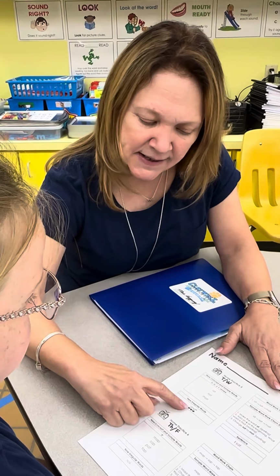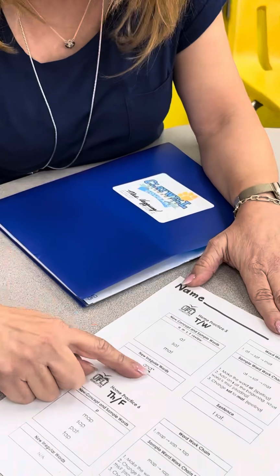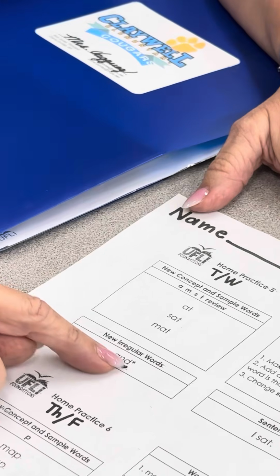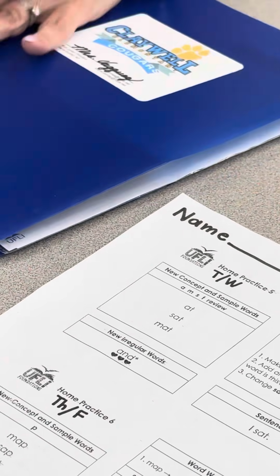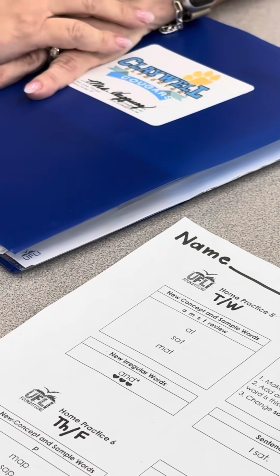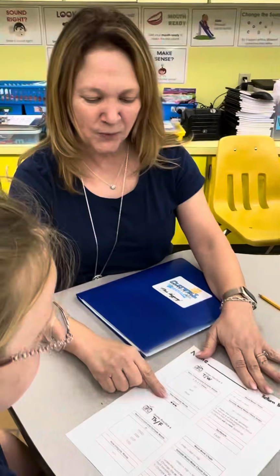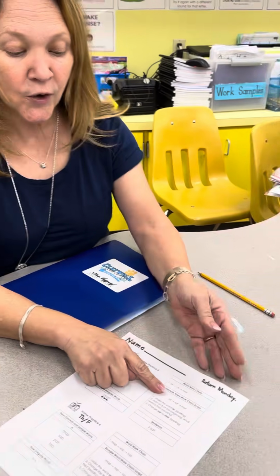So let's spell it and then read it. You ready? A-N-D, and. That's excellent. Can you read it by yourself? And. Wonderful. So now we've practiced our new irregular word. We move to our word work chain.